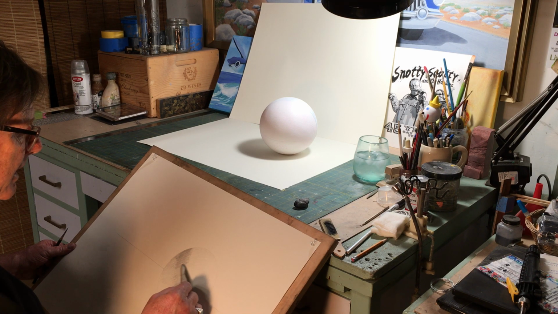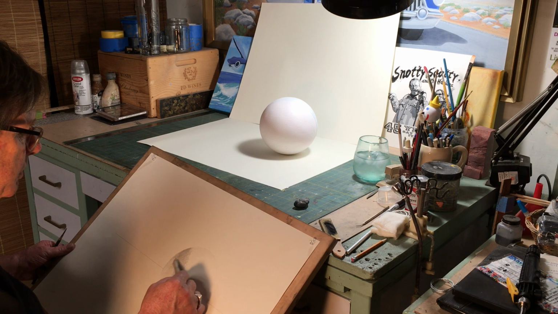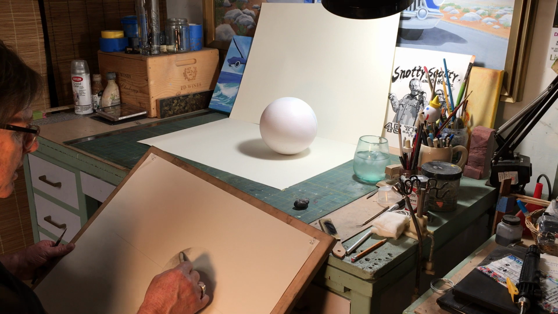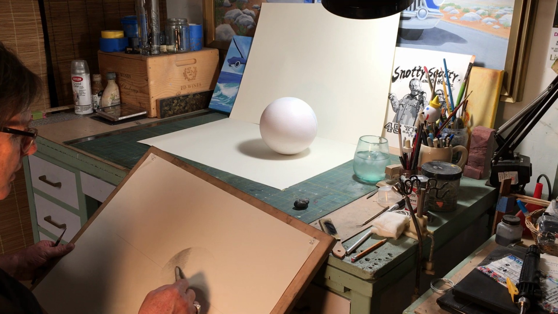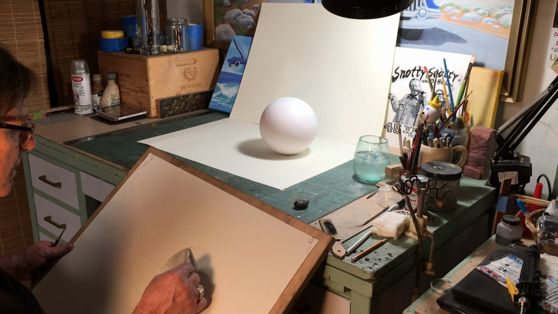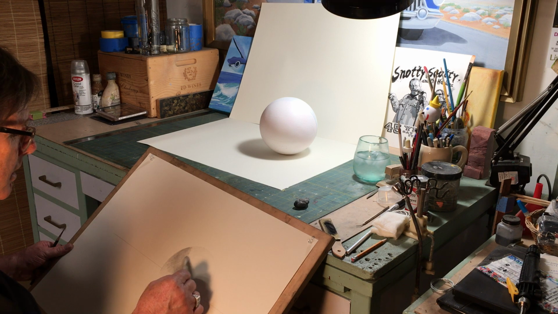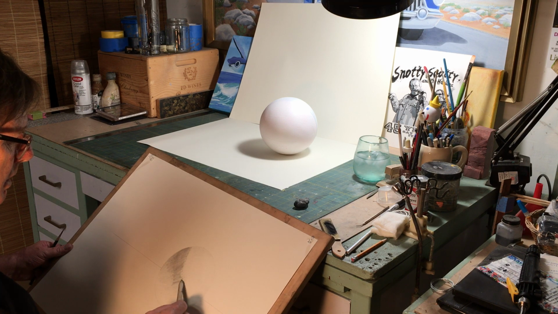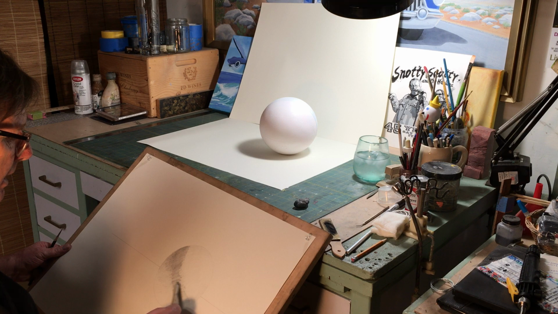Just lightly laying it on there. I'm not really pushing hard at all. It doesn't take much pressure. I back off. I want this nice transition into that halftone on the back. And the harder I press down, the denser it will become. So I'm going to use that blending stump to bump up and punch up my core shadow.